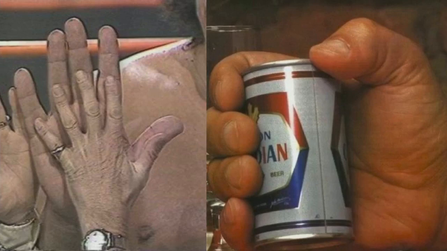I thought I could show his hand holding this beer can. This is an old school beer can, but it's also Canadian, so that's no good because that's a metric beer, and you probably don't know what size that is. So I came up with this, and I thought this might help you understand the size of Andre's hands.